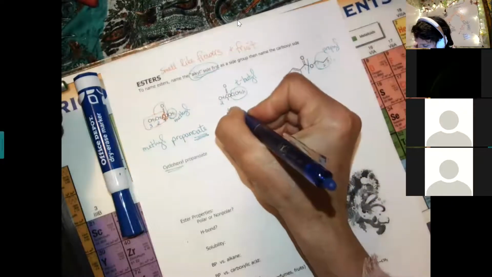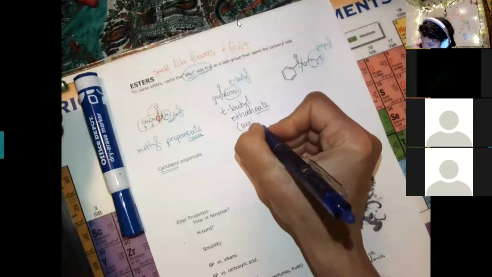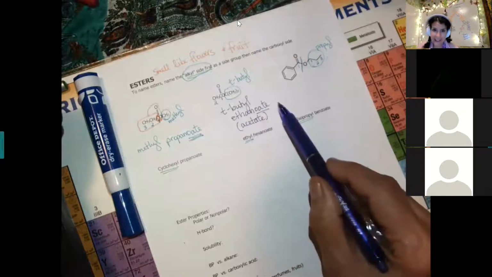All right, our next one would be the t-butyl. And then 2 carbons, you guys would all say ethanoate, and that is perfectly fine. So again, oate is the ending for esters. Most people just say acetate. That's the common name for 2 carbons. So acetic acid becomes acetate. And so you'll see that you can call it ethanoate. If I use the term acetate, you recognize that means 2 carbons.